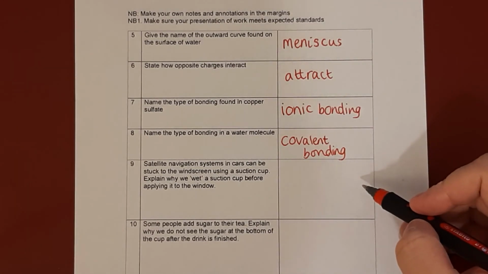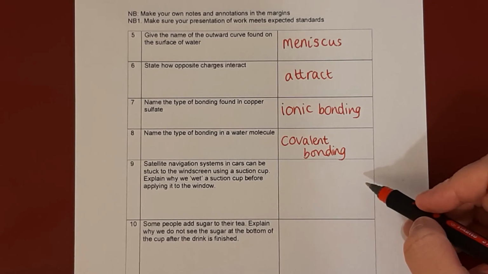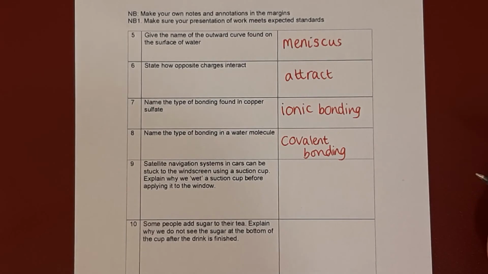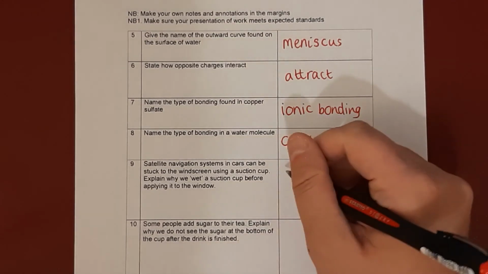Question 9. Satellite navigation systems in cars can be stuck to the windscreen using a suction cup. Explain why we wet a suction cup before applying it to the window. So the reason for this is simply that the water is attracted to the glass of the windscreen using adhesive force between the water and another charged surface.